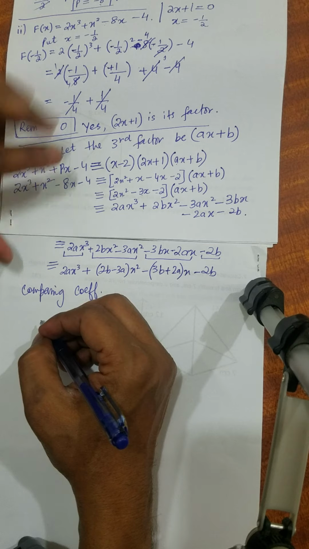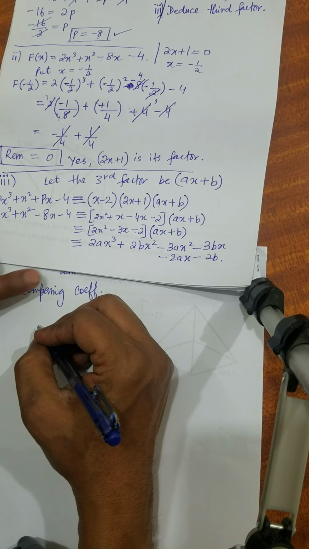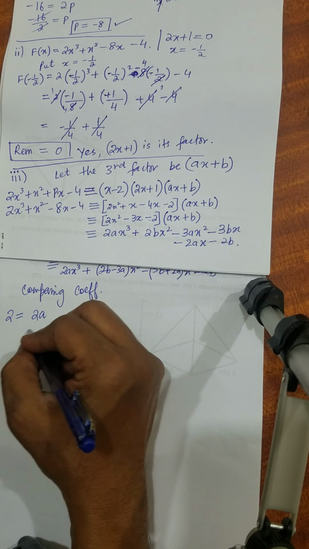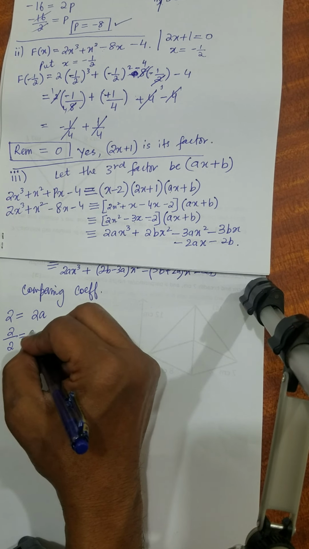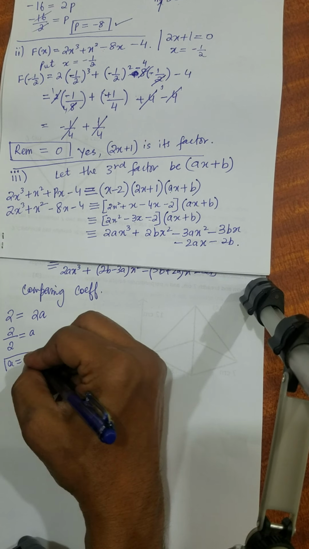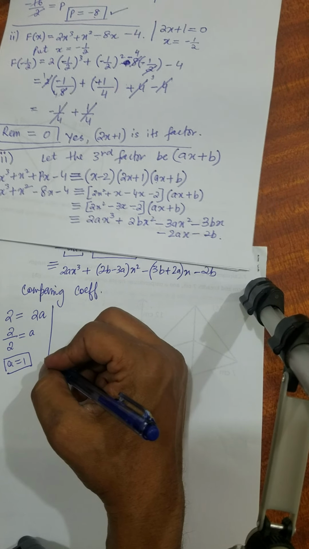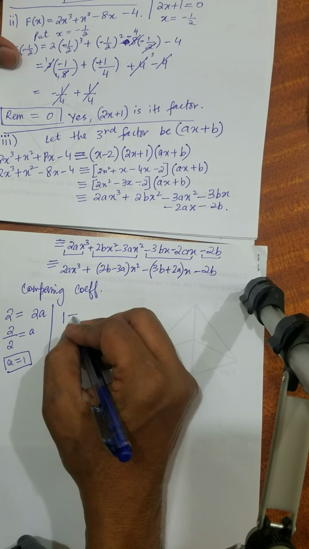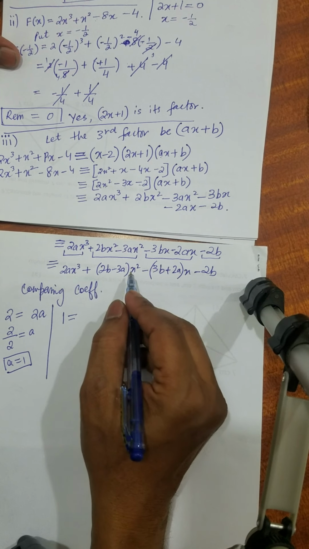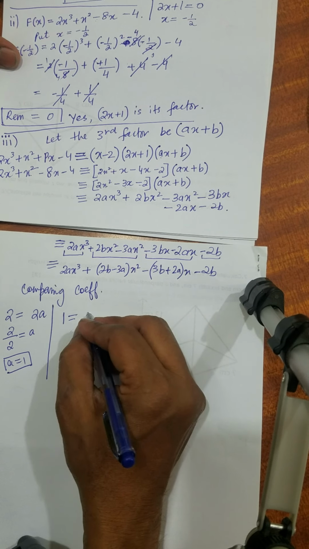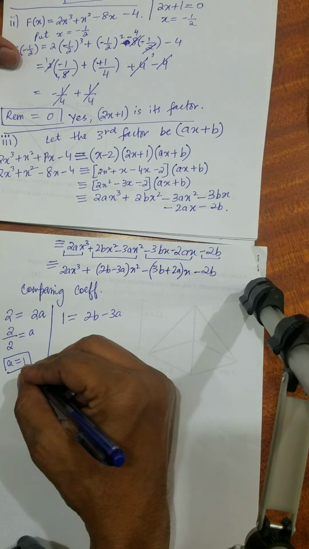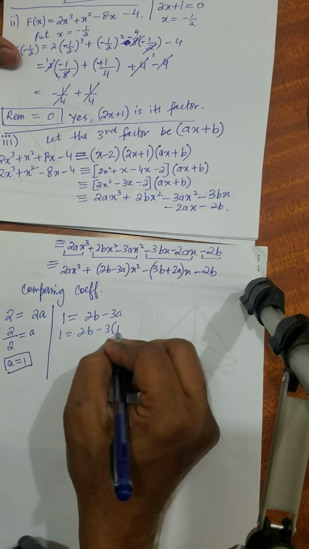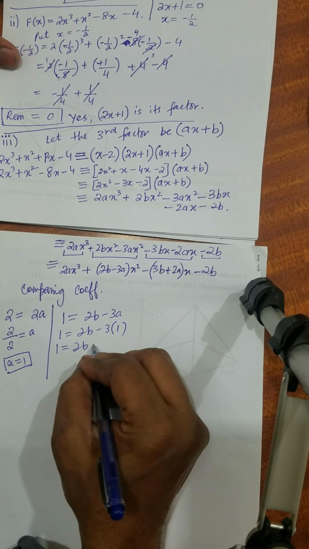So this 2a is equal to 2, so 2 equals 2a, and 2 upon 2 equals a, and we found the value of a as 1. Okay, now the coefficient of x squared is 1 and the coefficient of x squared is 2b minus 3a. Put in the value of a as 1: 1 equals 2b minus 3 into 1. So 1 equals 2b - 3.